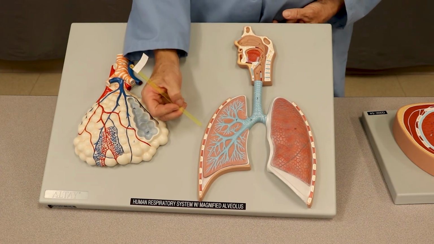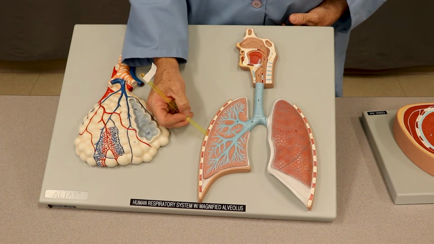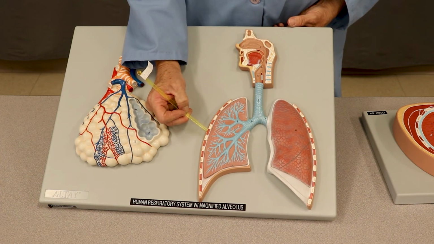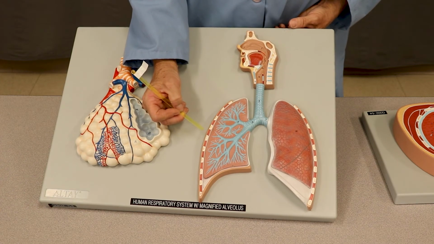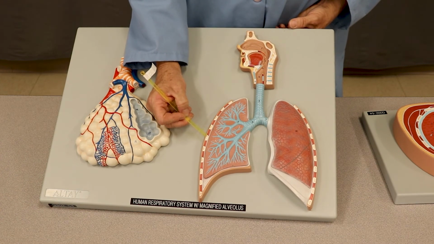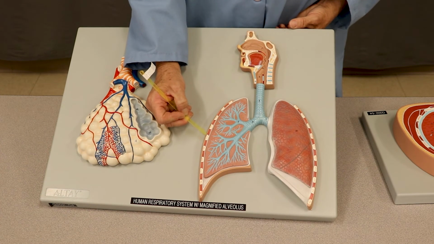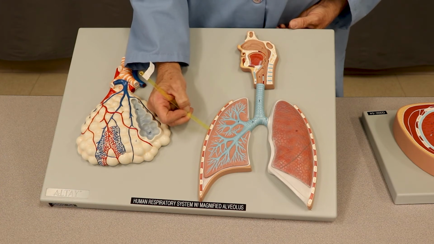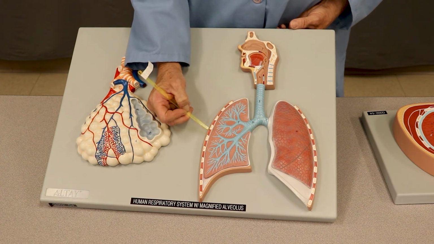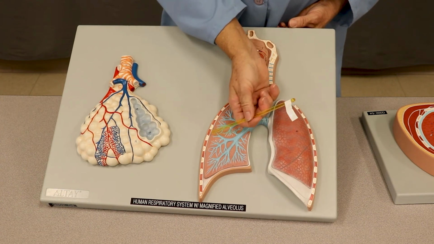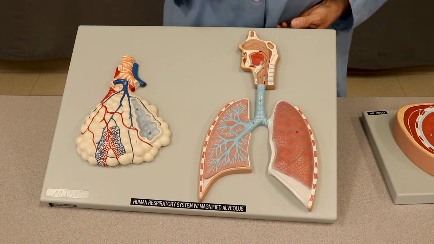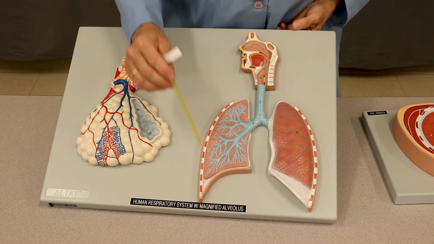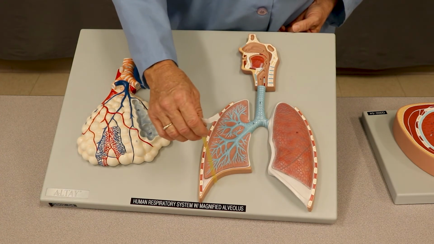Another reminder over here is to take a look at the intercostal muscles. And remember that we have external intercostal muscles and internal intercostal muscles. On a frontal section like this, you can definitely see, okay, this intercostal muscle is more towards the surface, so that must be the external intercostal muscle. And this intercostal muscle is more towards the interior, so that must be the internal intercostal muscle. Those are muscles of respiration, and the diaphragm also is a muscle of respiration.